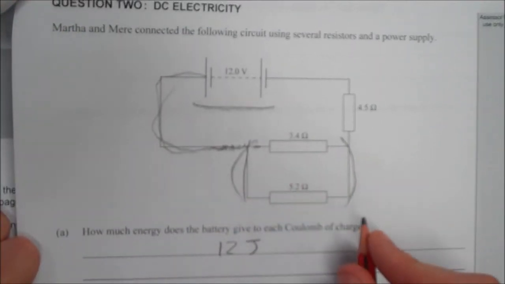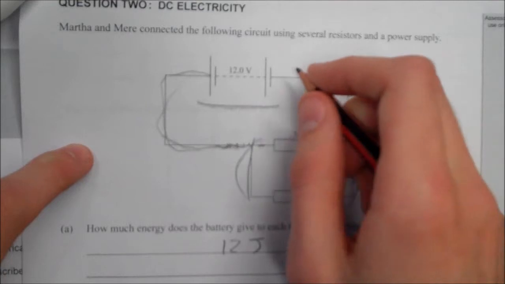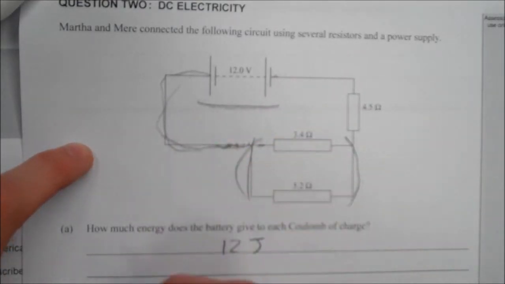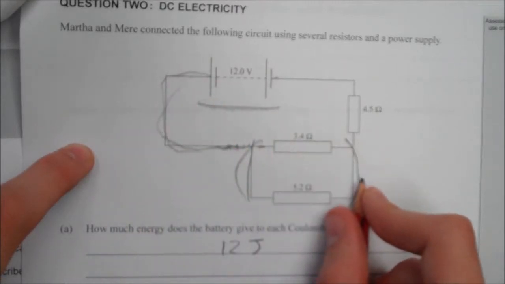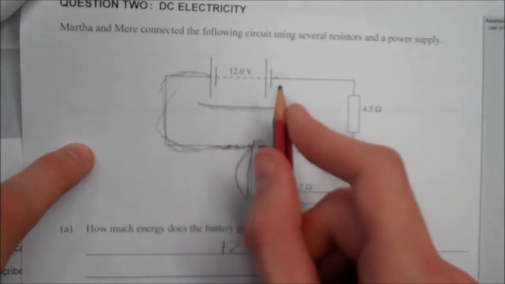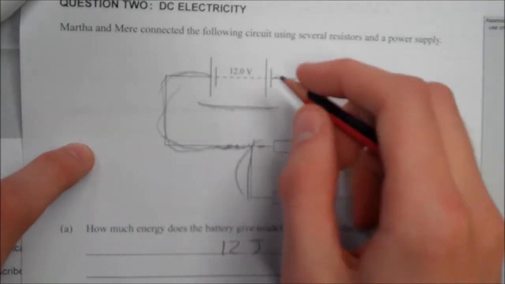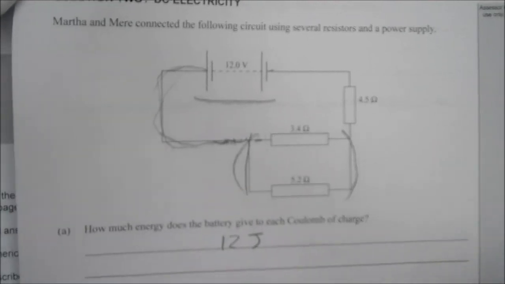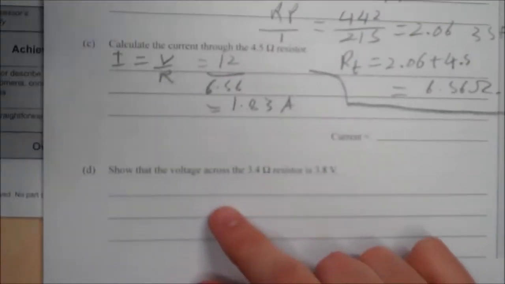Hopefully I didn't confuse you too much there. What's actually happening is the electrons are flowing from the negative to the positive, and that means that the positive charge is coming around this way. So when we think of circuits, the charge itself is coming from positive to negative, but what's actually happening is electrons are going around. That's probably not helpful, but yeah.